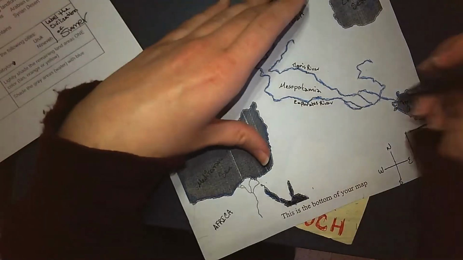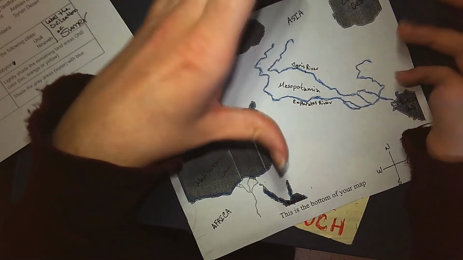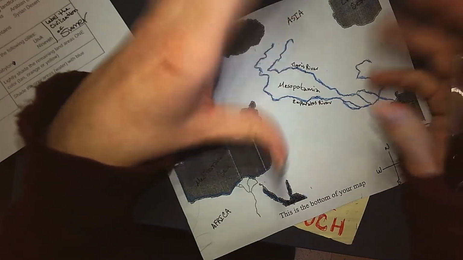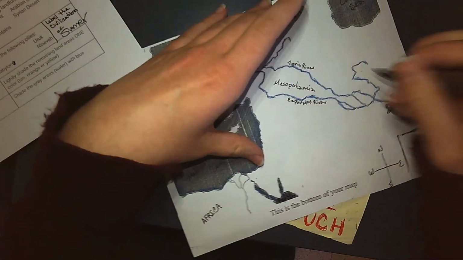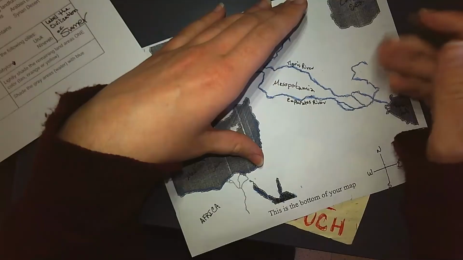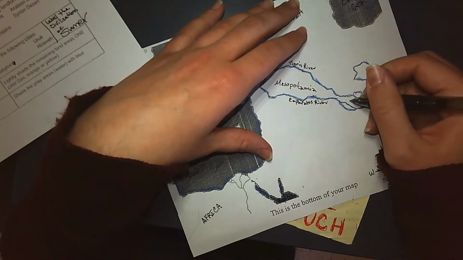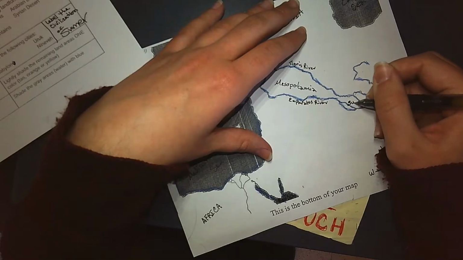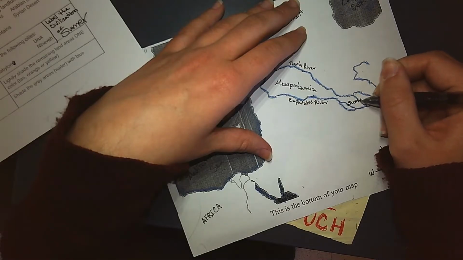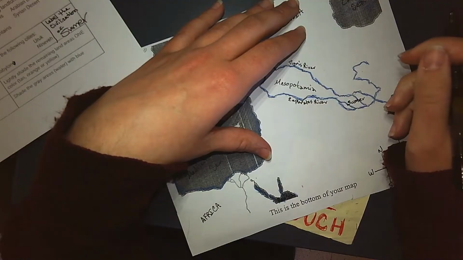An area very important within Mesopotamia, kind of a separate civilization that we're going to study as we look at the different phases and the different times here, is what we call Sumer or Sumer. Again, it's pronounced a couple ways. So we're going to go ahead and label Sumer. Okay. So going through and labeling that.